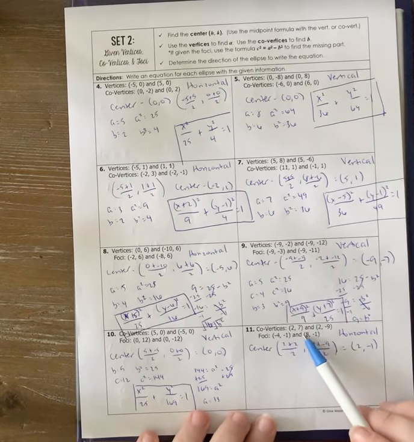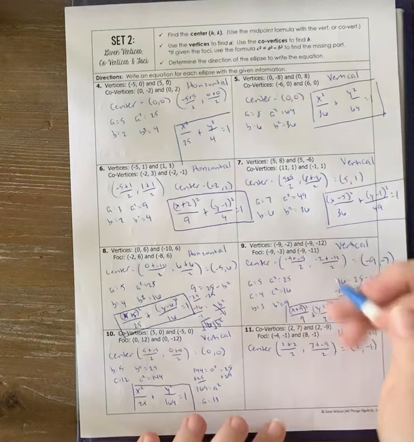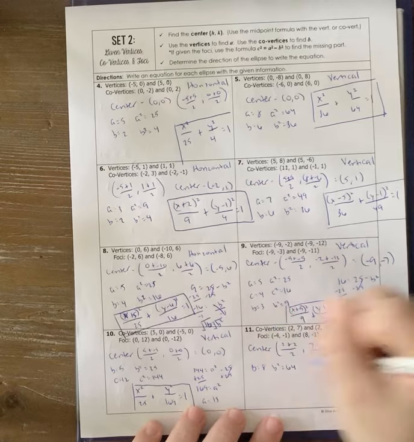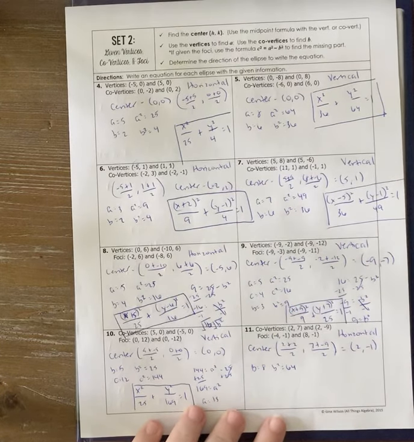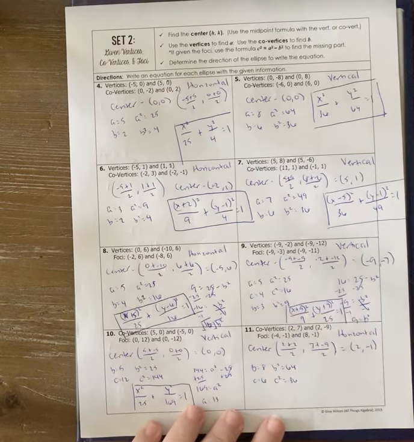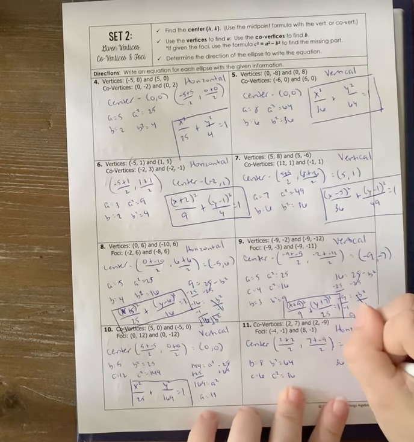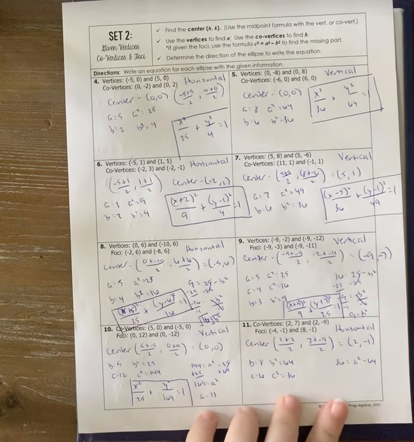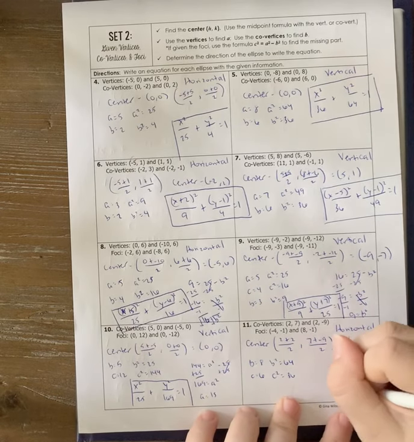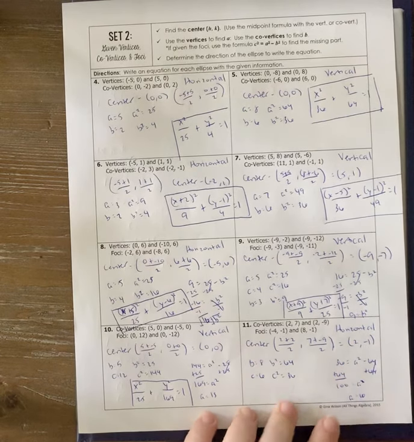Okay, how far is 7 from -1? It is 8 units, so our b is going to be 8, and our b squared is going to be 64. And then for our foci, how far is 8 from 2? It's 6, so our c is 6, so our c squared is 36. So we've got to solve for what our a squared is. So we have 36 equals a squared minus 64. So we've got to add 64 over to the other side. That's 100. So our a squared is 100, which means our a is 10, which we don't really need to know that part. We just need the 100.